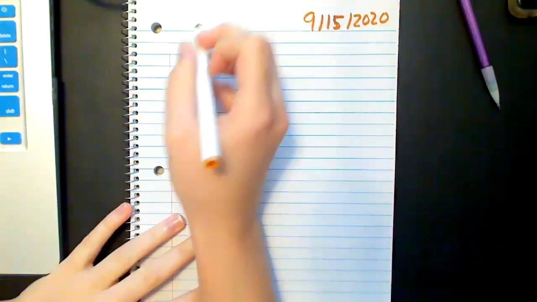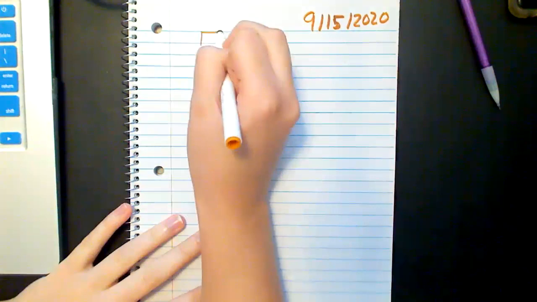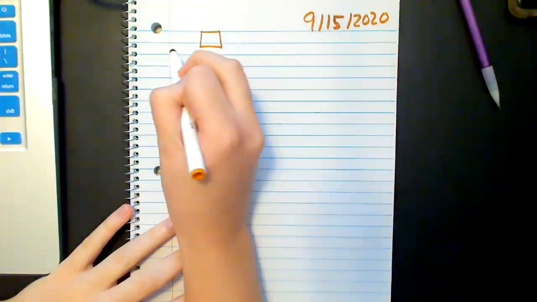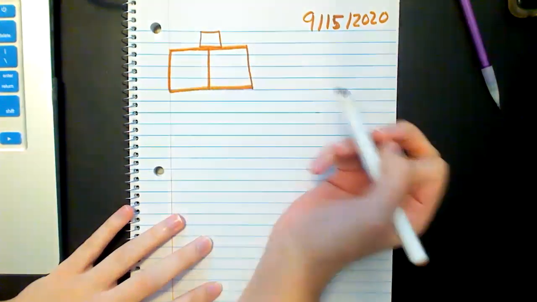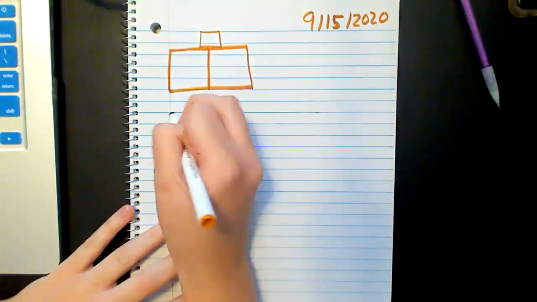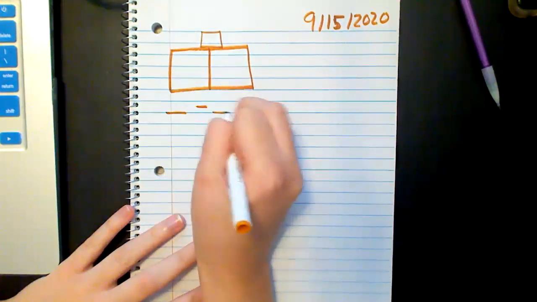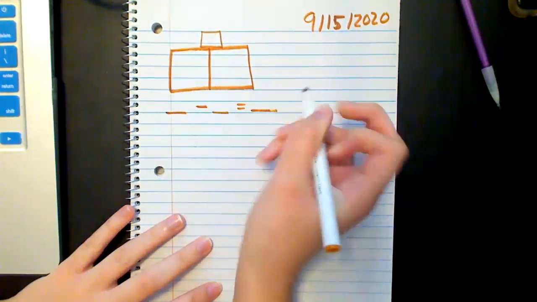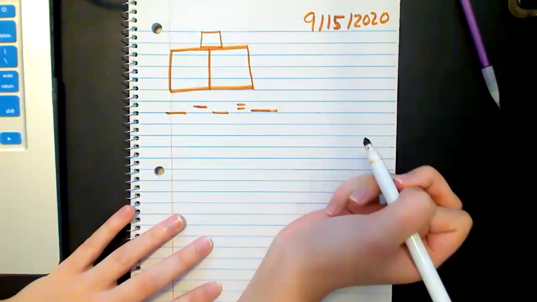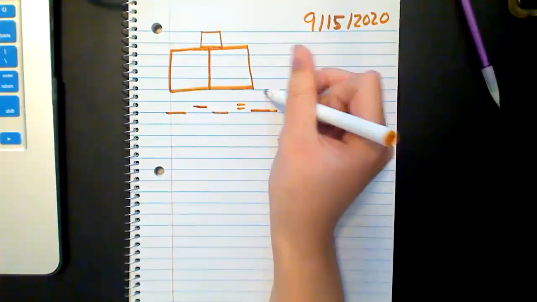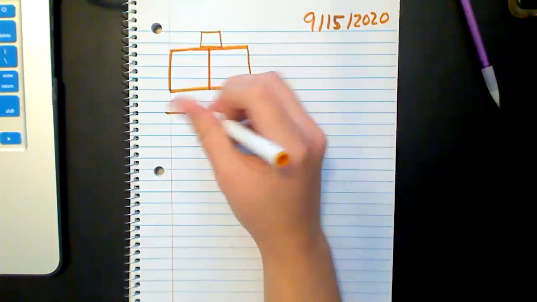First things first, I'm going to leave some space up here. I'm going to make a little box up here, like a square, and then a rectangle underneath. And then underneath that, I'm going to make my subtraction sentence. In a subtraction sentence, we have a minus sign, which is for subtraction. It means difference. We're going to find the difference between two numbers.